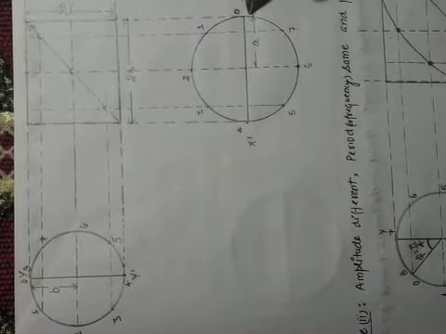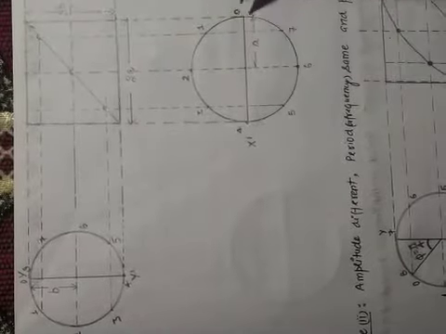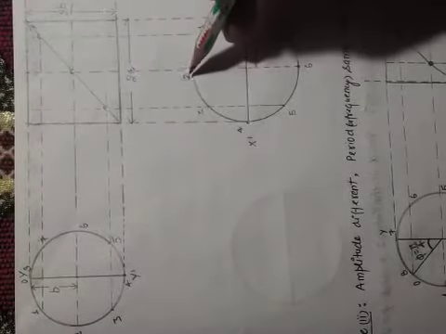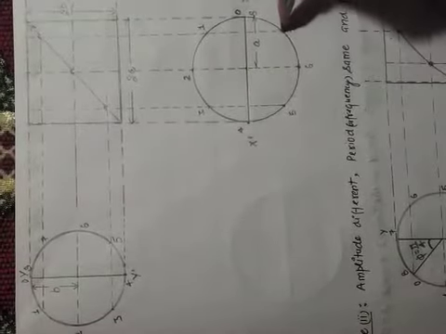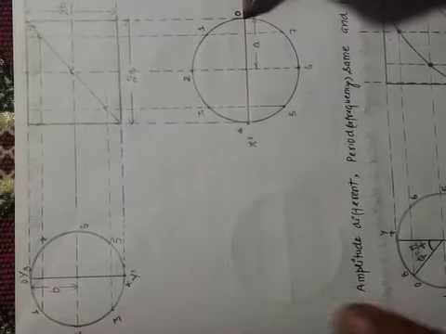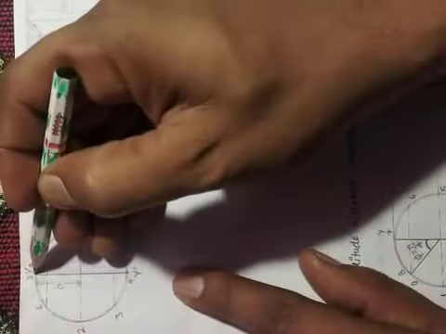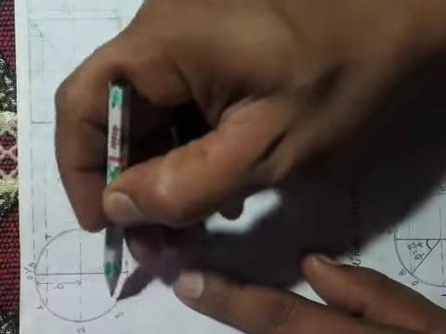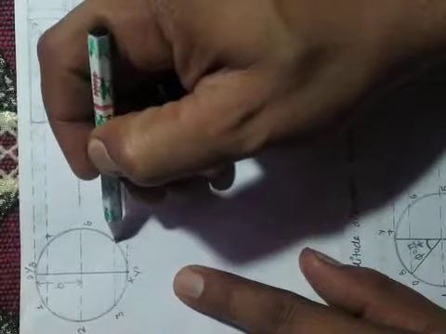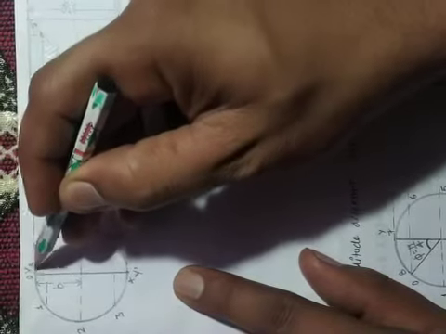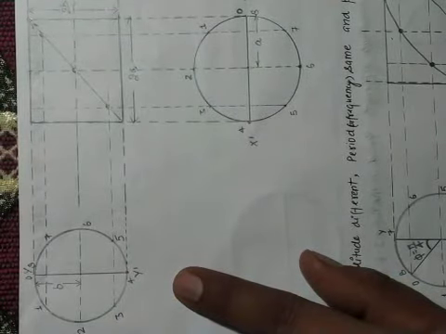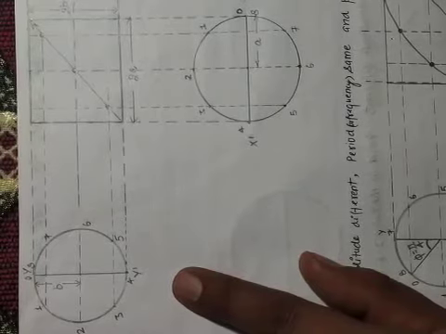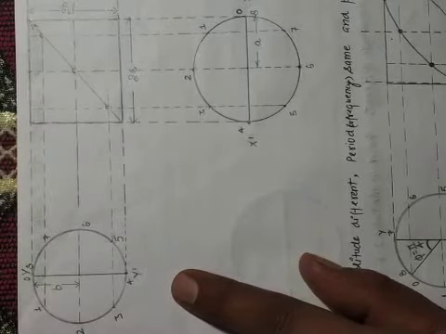So I divided it into equal parts: 0, 1, 2, 3, 4, 5, 6, 7, and 8. 8 equal parts. And here too: 0, 1, 2, 3, 4, 5, 6, 7, 8. 8 equal parts. So draw the projection of every point and trace the intersection of the projections.